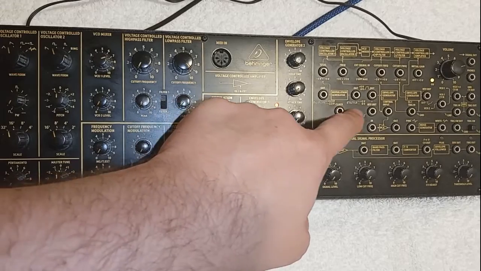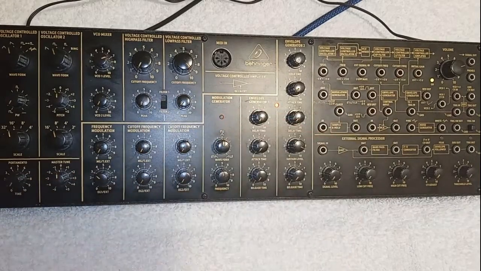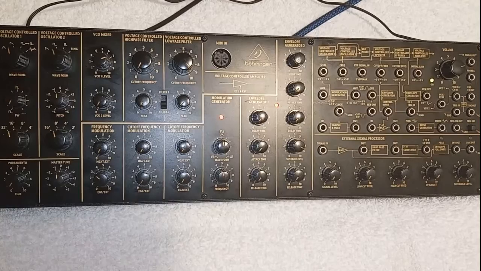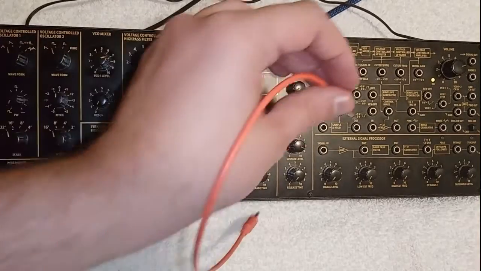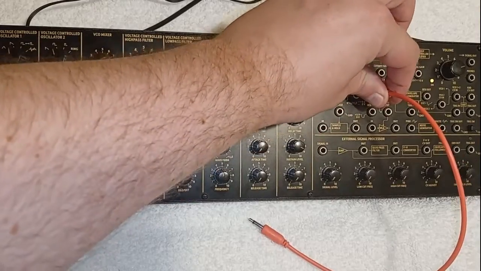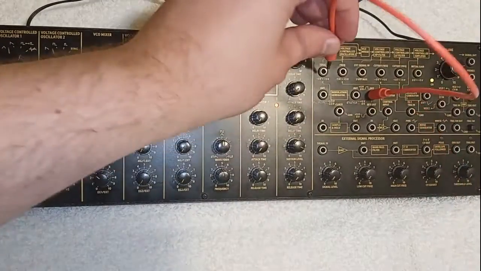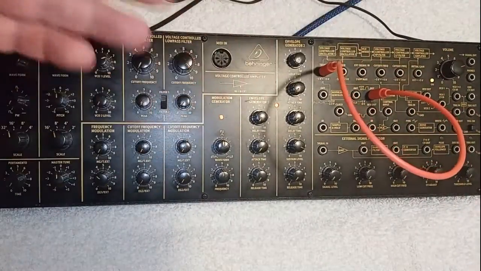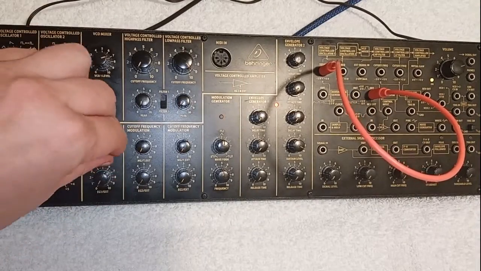Okay, right here we have envelope generator 1 trigger. There are different ways we can do this. Let's say we patch envelope generator 1 to our total for our pitch, for example.